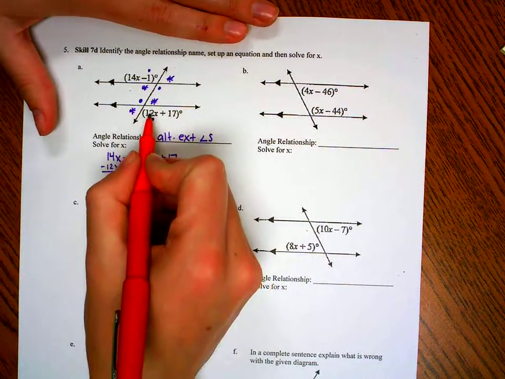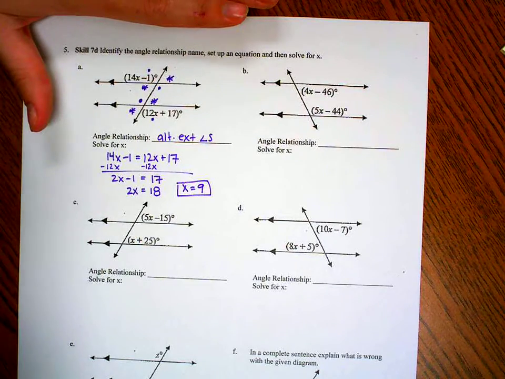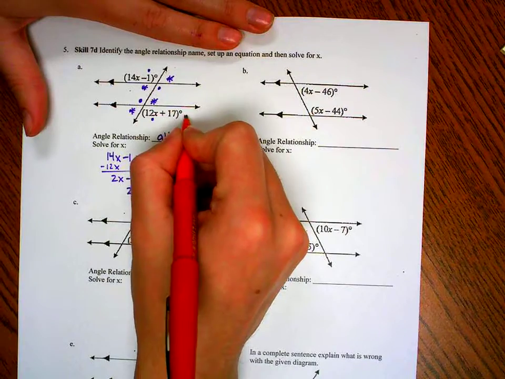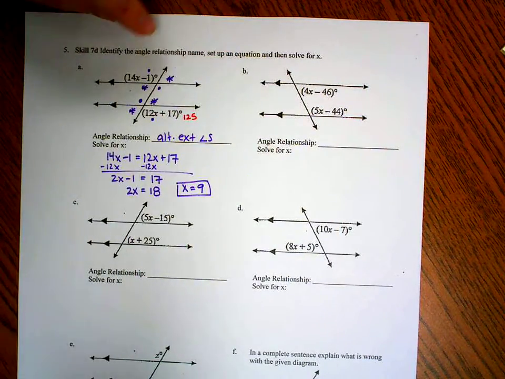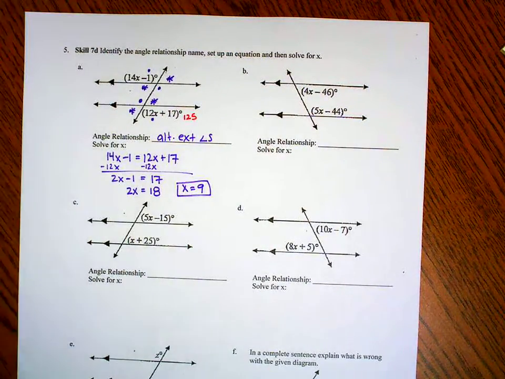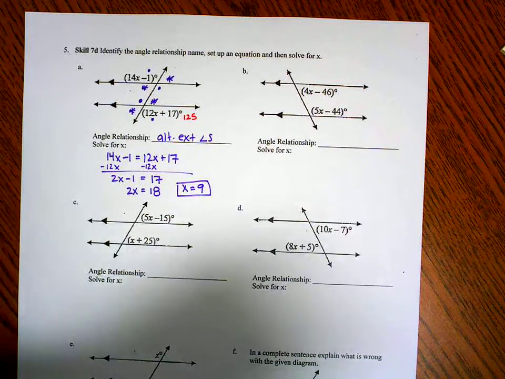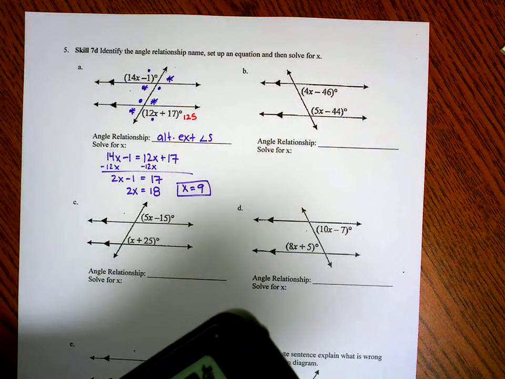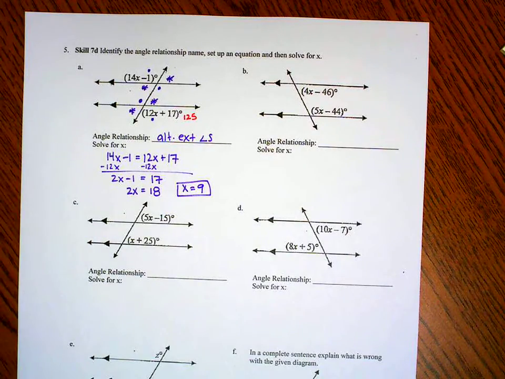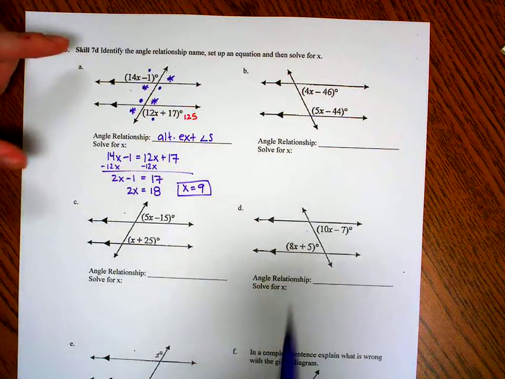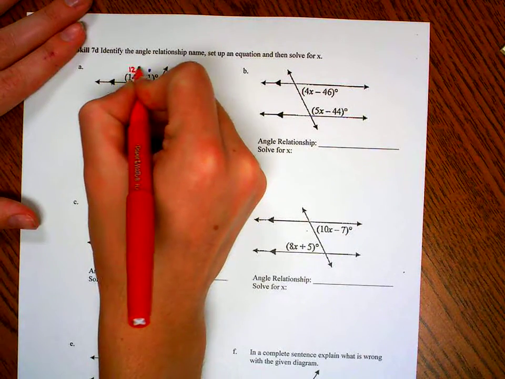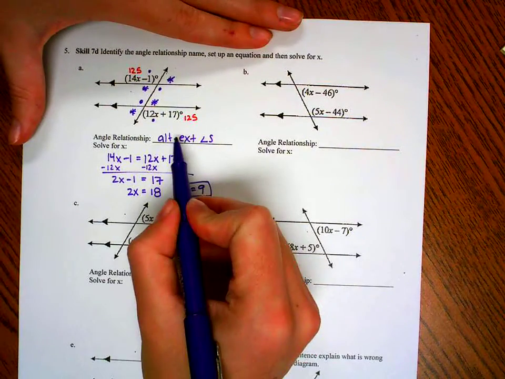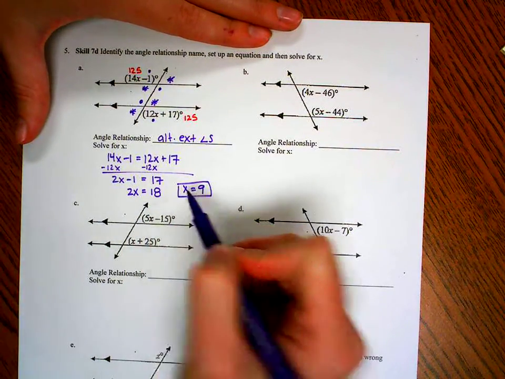If I plug in 9 into the equation, 12 times 9, I believe, is 108. 108 plus 17 is 125. Now 14 times 9. Well, I'm going to grab a calculator really fast. I can do it in my head, I promise, but for time's sake, we're going to do it like this. 14 times 9 is 126, and 126 minus 1 is 125. So that's a good way to check your answer. Since our values are the same, we know we did the right thing. So angle relationship was alternate exterior angles, x equals 9.